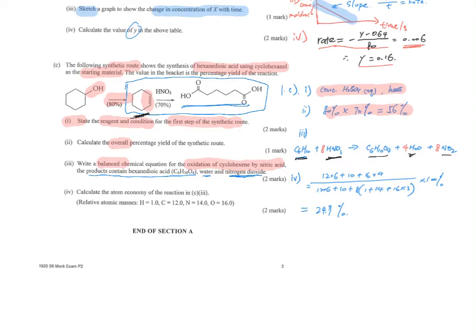And then for the last part, 4, the atom economy of the reaction in part 3. Atom economy means that we need to find out the percentage of the desired product. So the desired product is this one.